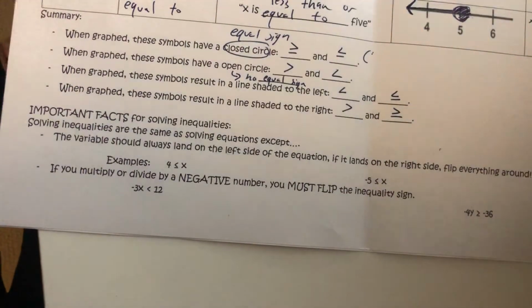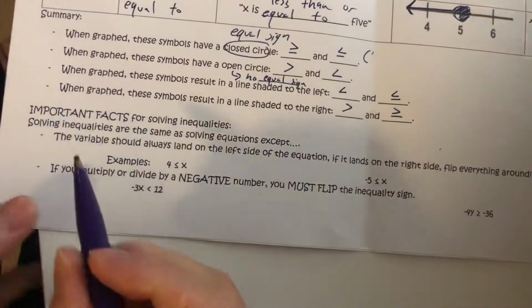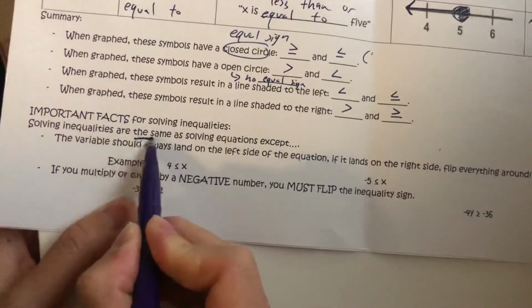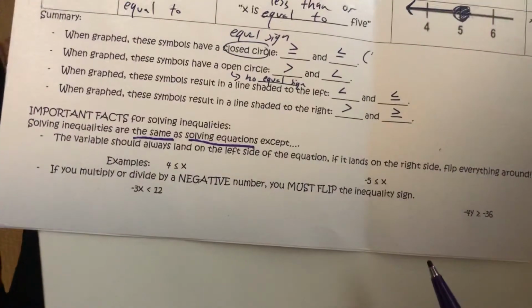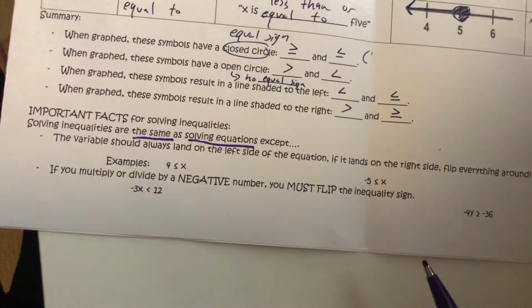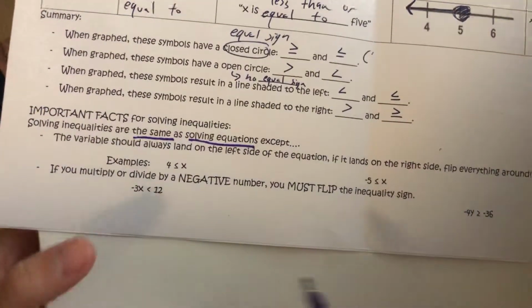Alright, some important facts for solving inequalities are the most important tips. Solving inequalities is the exact same as solving equations. We've been solving equations, you guys know how to do it. Isolate the variable, get x to one side, get the numbers to the other side. There's only two things you guys need to keep in mind.